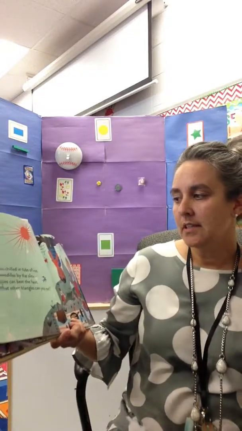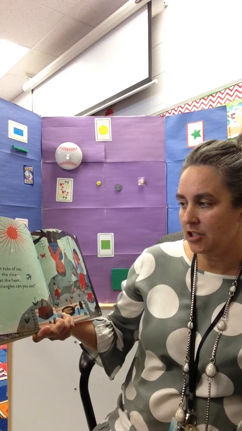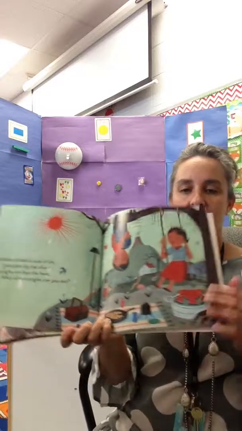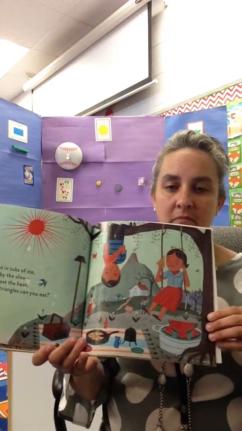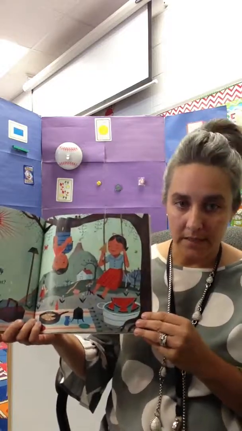Sandias chilled in tubs of ice. Quesadillas by the slice. Triangles can beat the heat. What other triangles can you eat? So this would be a great time to look at other triangles that we use to eat, or foods that we have that look like triangles. The first thing I think of is a slice of pizza.